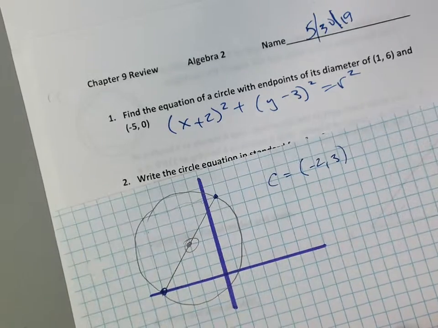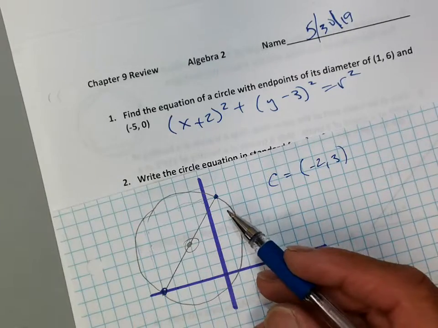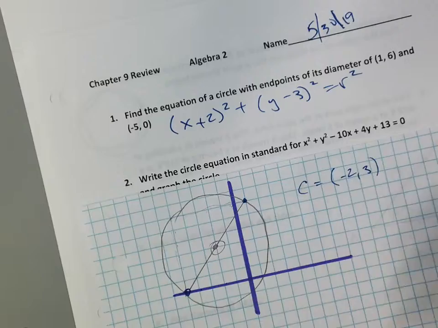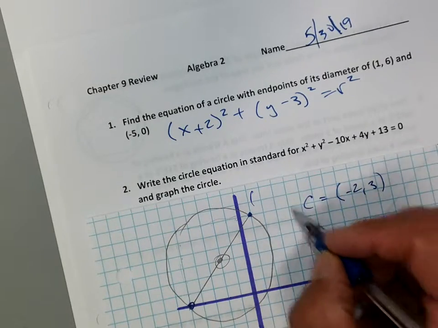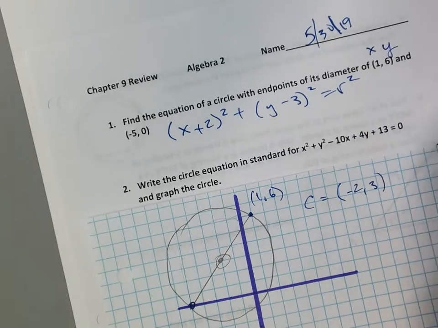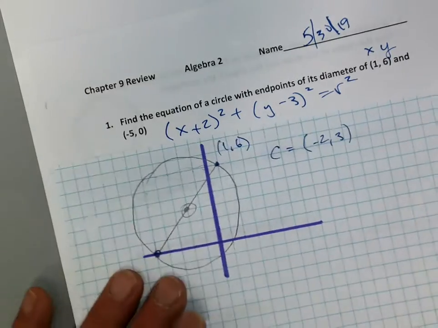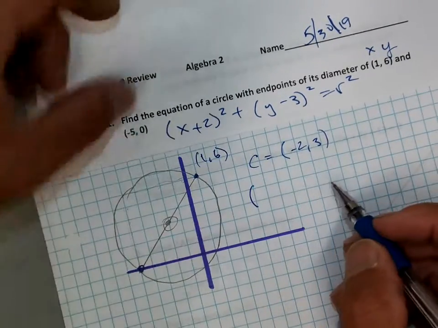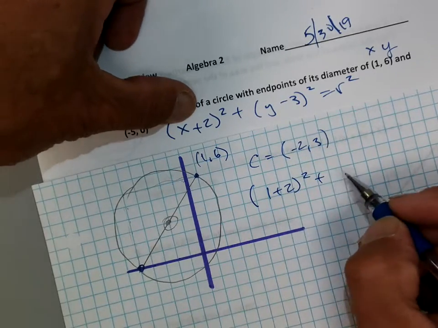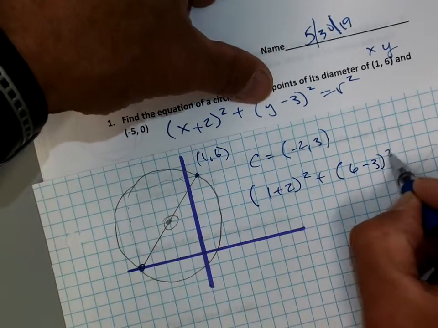Now, to get the radius, let's pick one of these 2 points, doesn't really matter which one, and plug it in for x, y. The easiest one for me to pick, actually, we'll take 1, 6. So 1 is an x, 6 is a y value, right? And I'll just plug it in and solve. So I'll go parentheses. Instead of writing x, I'll write 1. So I'll go (1 plus 2) squared plus, instead of writing y, I'll write 6. (6 minus 3) squared equals r squared.